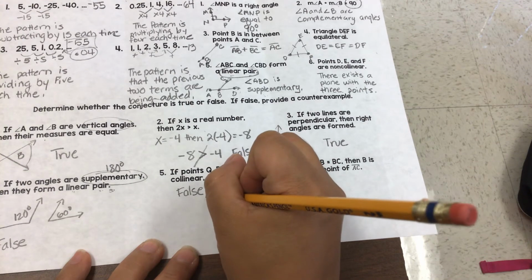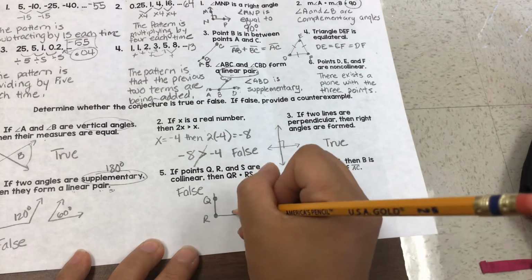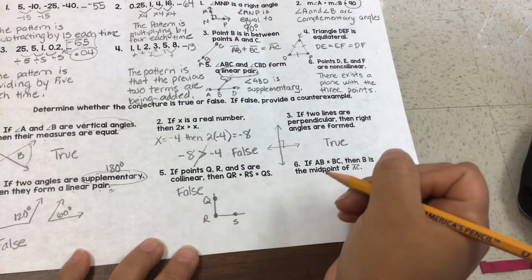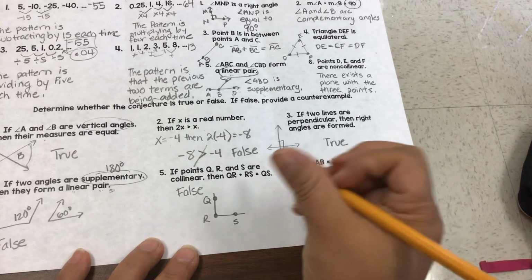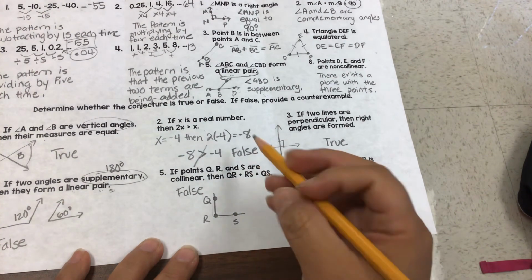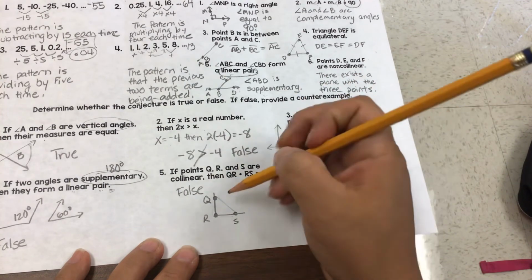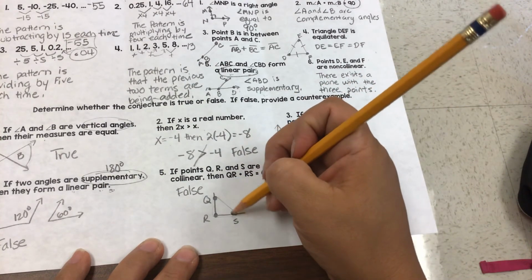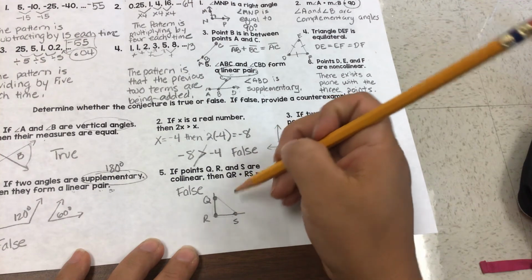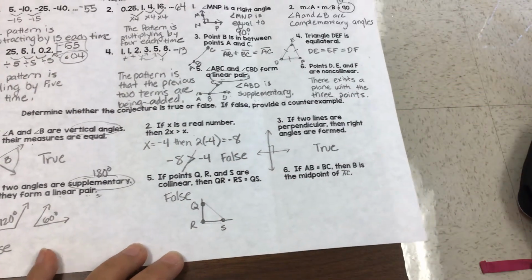Let's call this Q. Let's call this R. And let's call this S. So it's saying this segment plus this segment is supposed to equal this. This one's longer. I know it's a little hard to tell, but this one will be longer, making it not true. And this is your counterexample.